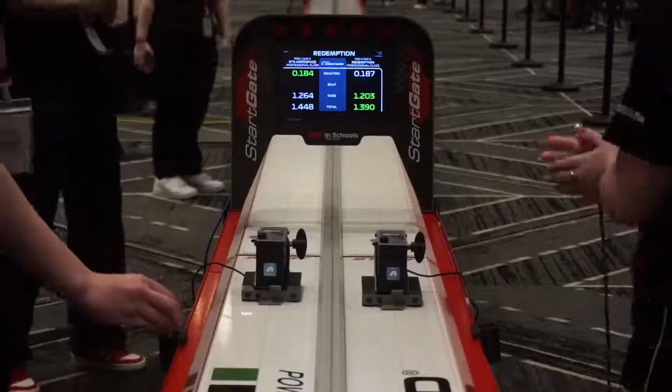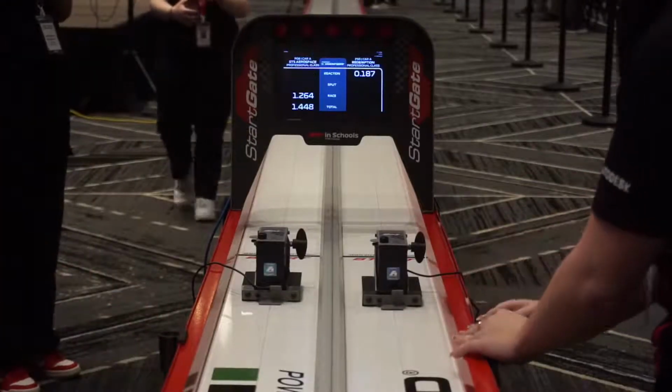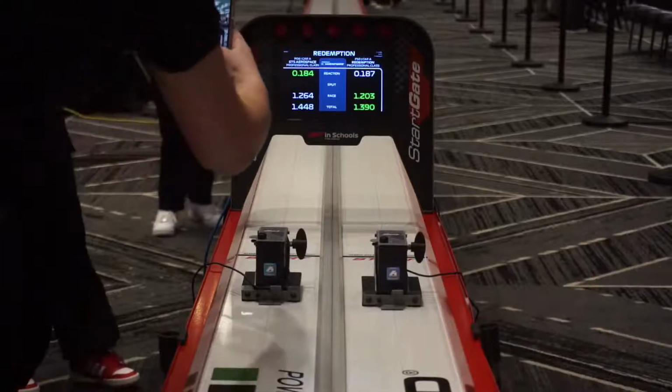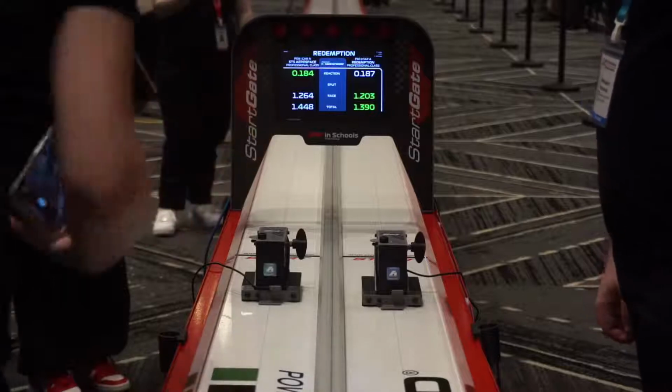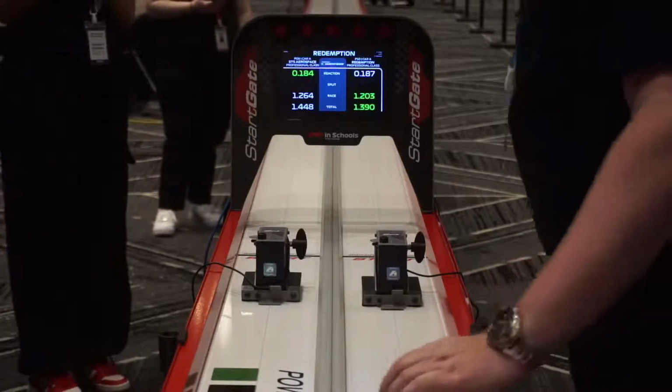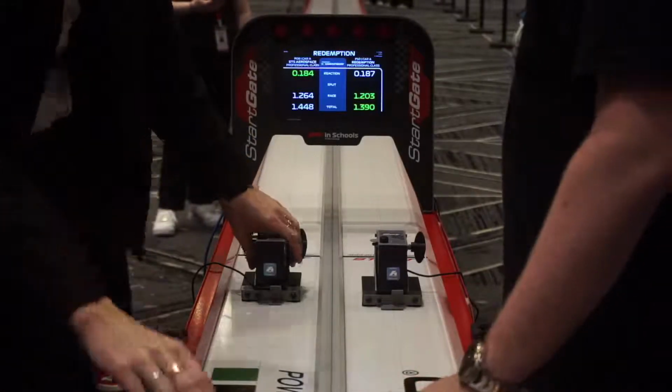Redemption Racing taking that fastest total race time of a 1.390. So Redemption clinching that first race out of 2. Now they'll swap lanes and swap the cars that were used. Can Redemption take that second win?